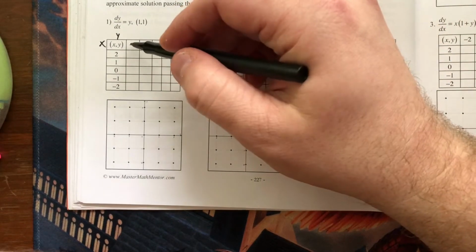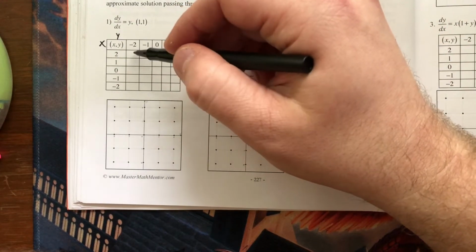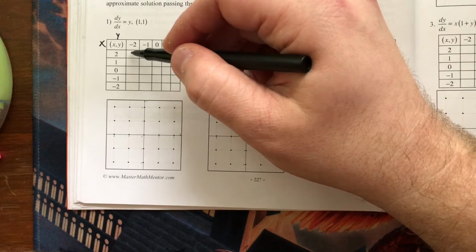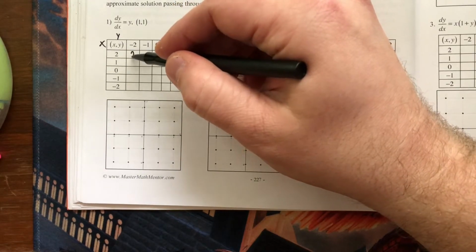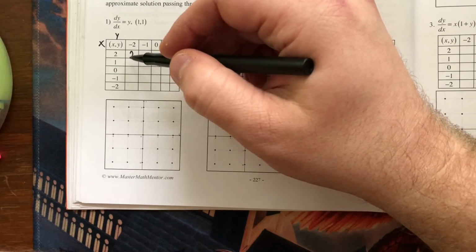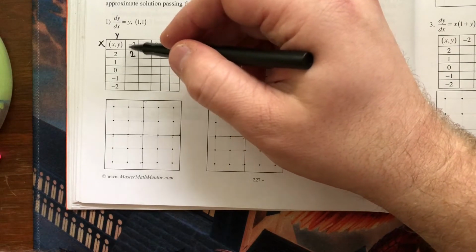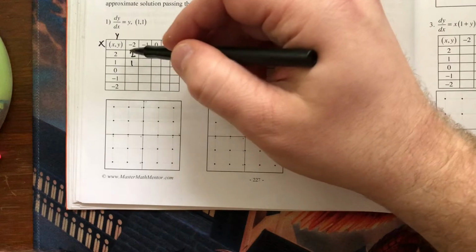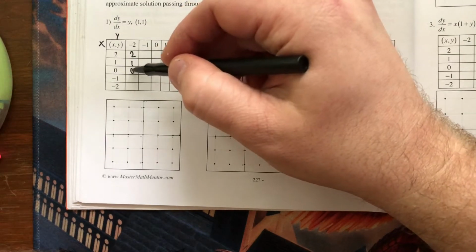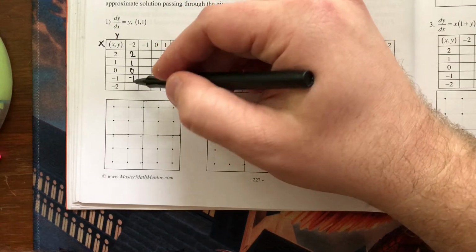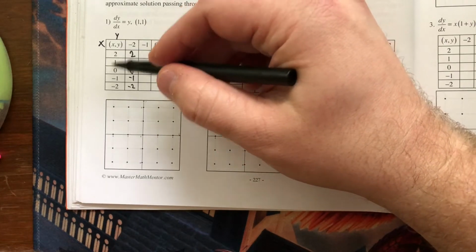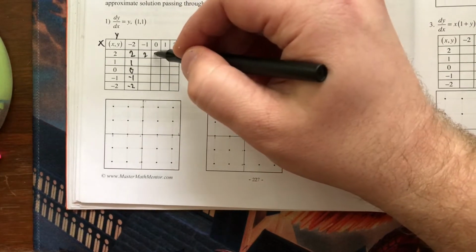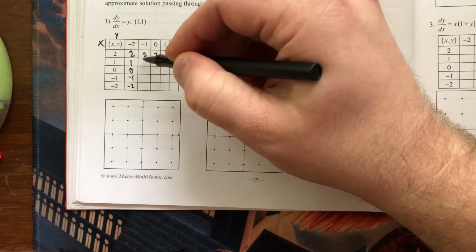So at the x value -2 and the y value 2, what's our slope? Well, our slope is equal to y in this case, so my slope is 2. At the x value -2 and the y value 1, my slope is 1. At the x value -2 and the y value 0. Do you see what's going on here? It's just whatever our y value is that winds up being the slope.